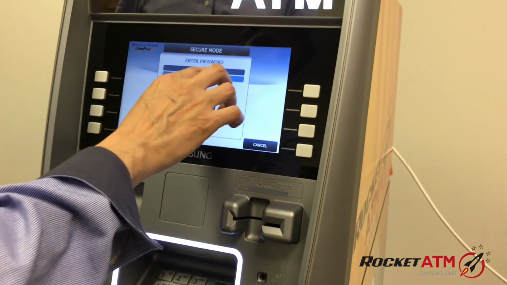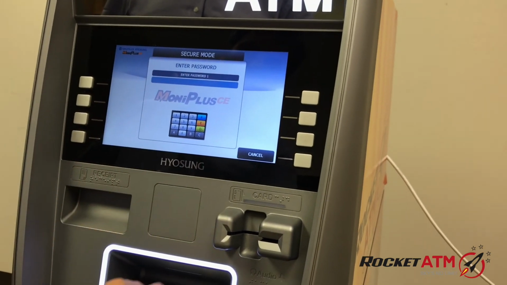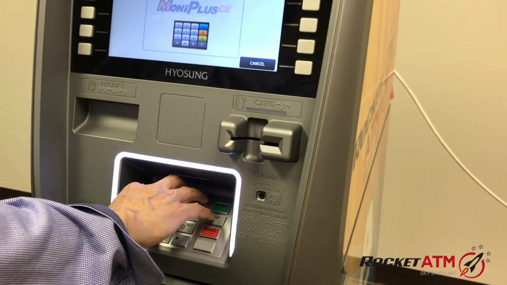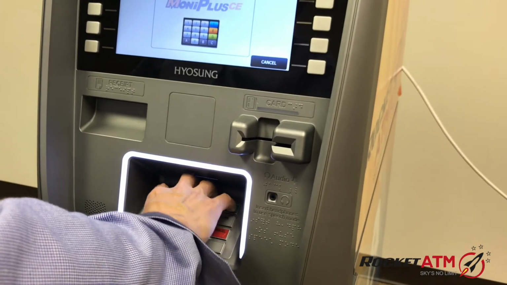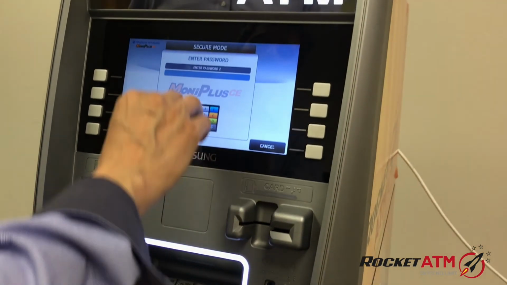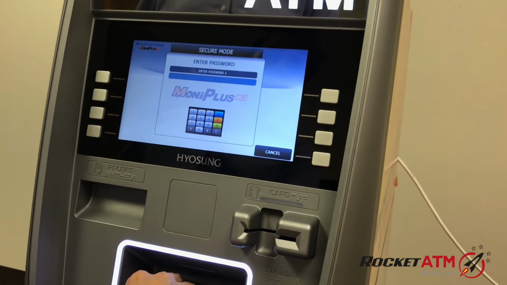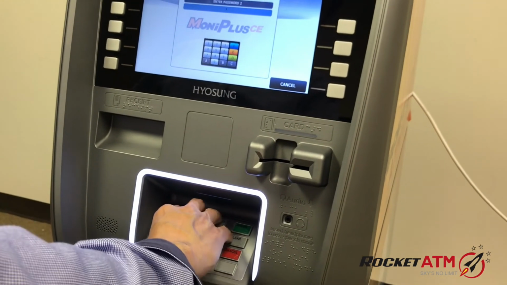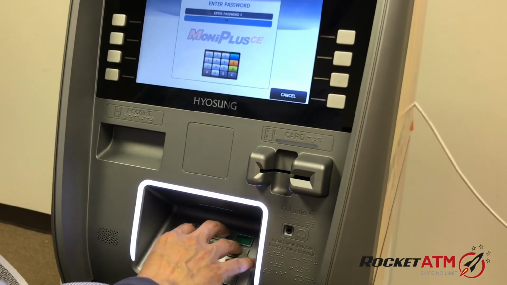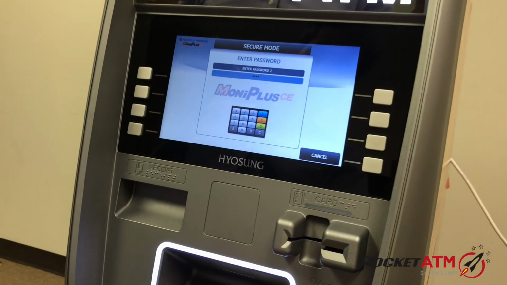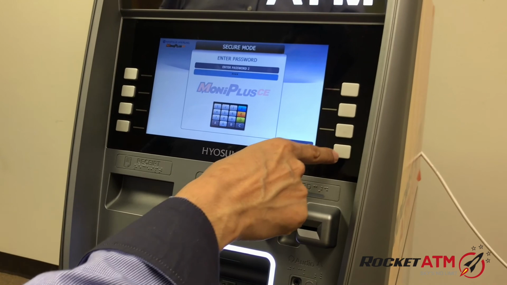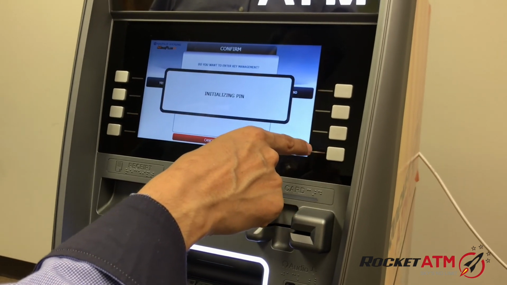So it's going to ask for two passwords. Enter password 1. The default password is number 1 six times. And password number 2 is 2 six times. Oops. Oh, so you see I've actually made an error. So I can't actually go back on this.